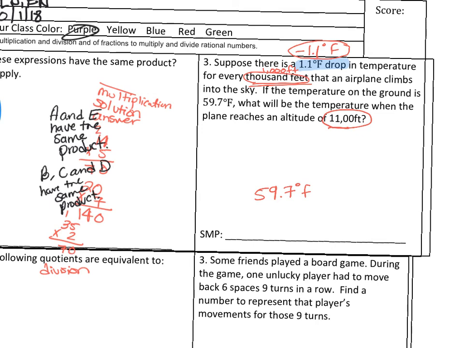All right? How many thousands are in 11,000? That should say 11,000. It says the wrong number. So 11,000 feet. How many thousand feet are in 11,000? Well, if you guessed 11, you're right. Don't you have to multiply that by 11? Yes. So there's 11 of those.